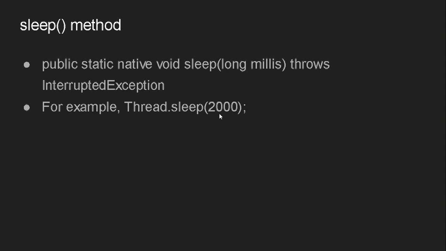So 2000 milliseconds is equal to 2 seconds. What happens is this call is going to force that particular thread to go into a sleeping state. Whenever this line is executed, that particular thread will go into a sleeping state.